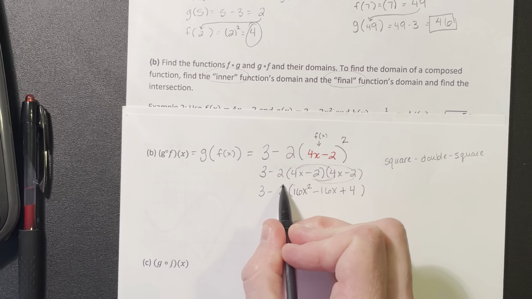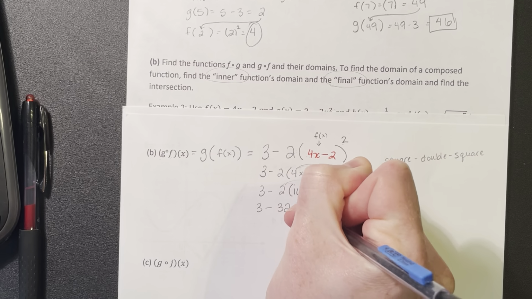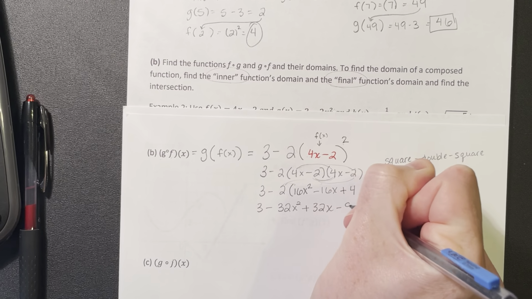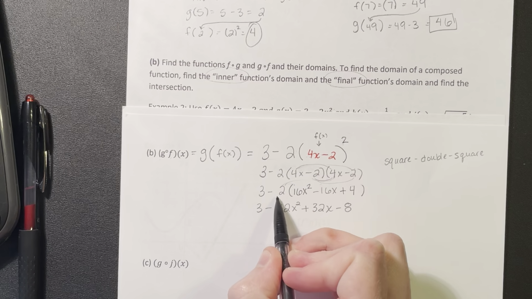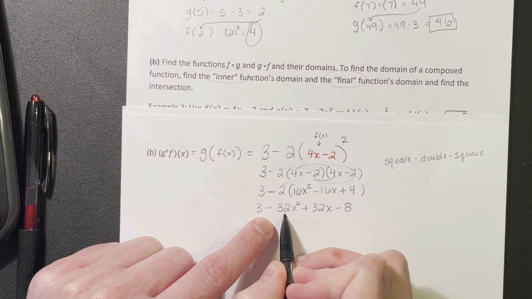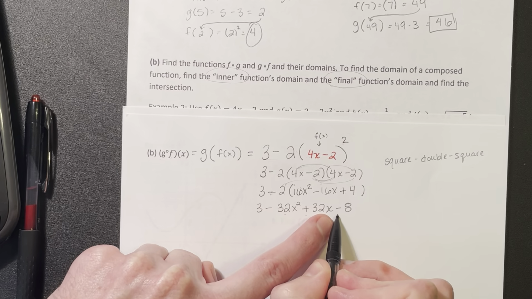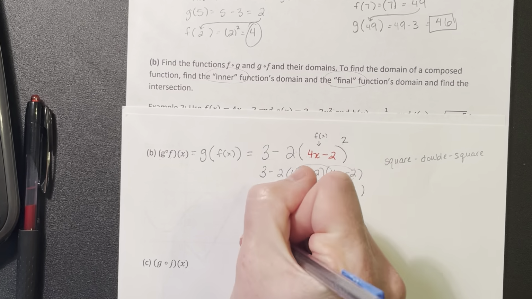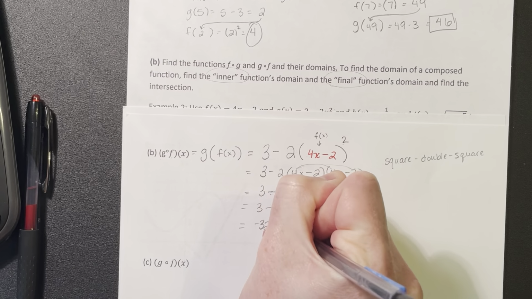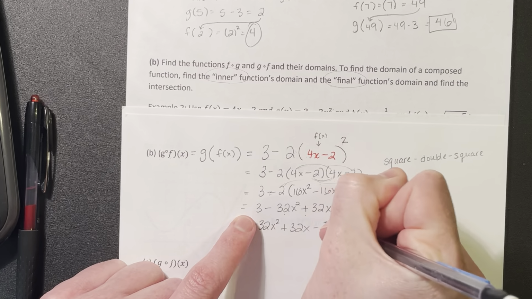Now we need to distribute 2 to that set of parentheses to get 32x squared plus 32x, and then minus 8. If you notice, that 2 is not just a 2, it's a negative 2 because we have this minus sign with it. So I'm subtracting a 32x squared, and minus a negative became plus 32x, minus a positive becomes minus 8. And then we combine like terms. So I get negative 32x squared, a positive 32x, and then negative 8 and positive 3 is just negative 5.